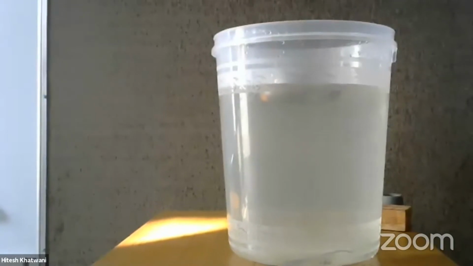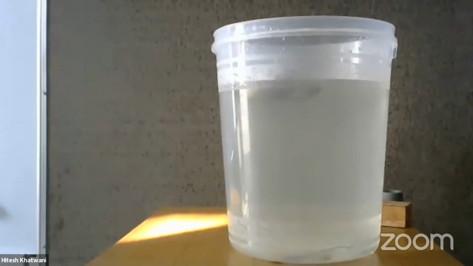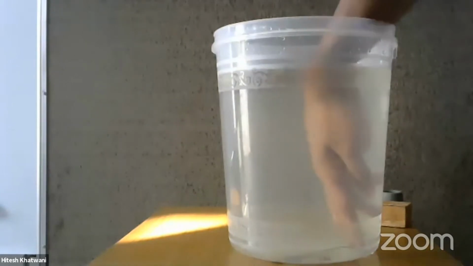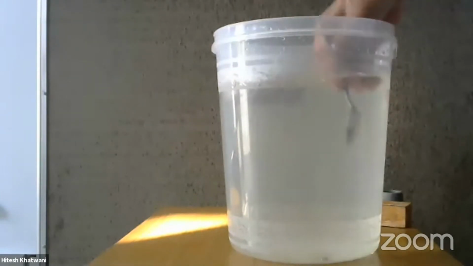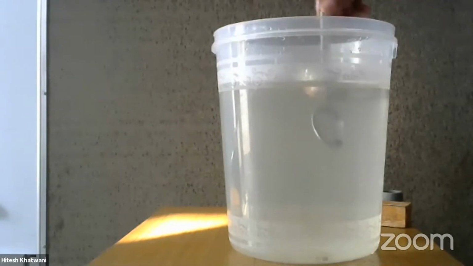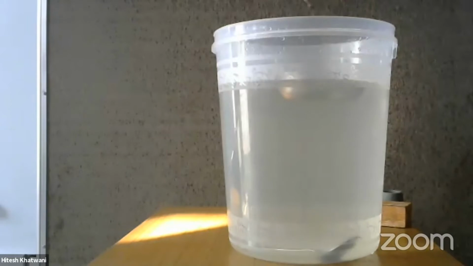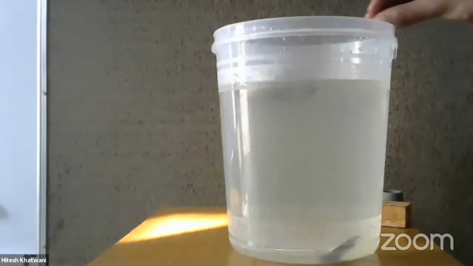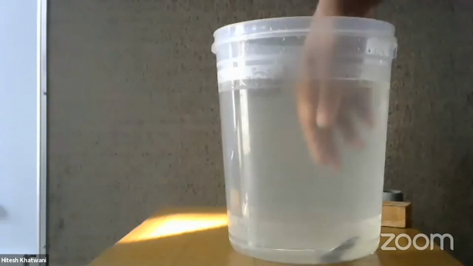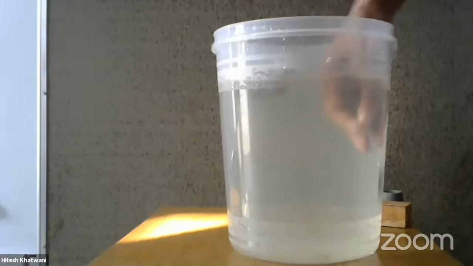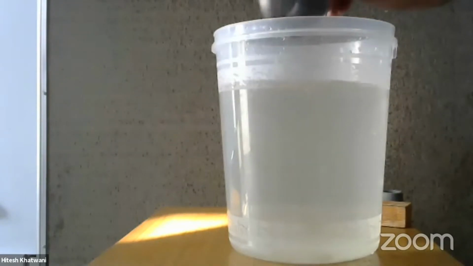So is the shape deciding floating, sinking? What do you think? People are saying yes. Now we will show the same shape, one thing sinking and one thing floating.